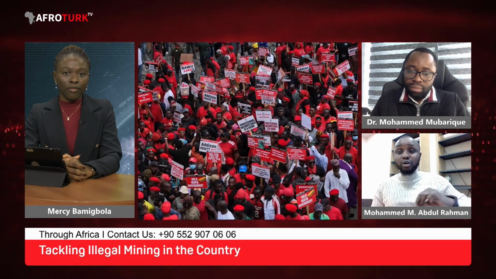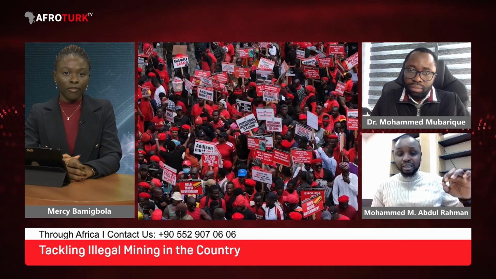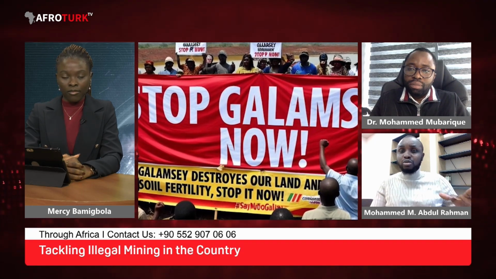To see the absurdity, the Lands Commission, who are also part of the organizations that give licenses to miners, in some portion of Ghana, I've forgotten the city name, people are mining illegally just behind the Lands Commission's building. Just behind the Lands Commission itself. People are mining there. So that should tell you what is happening.